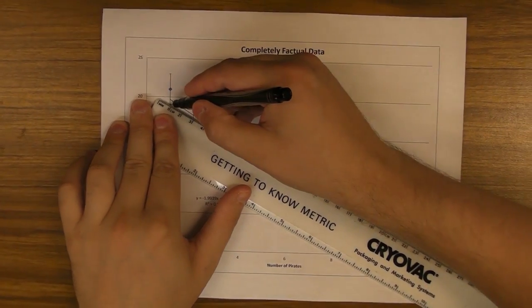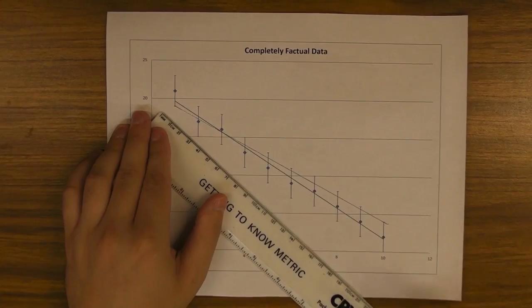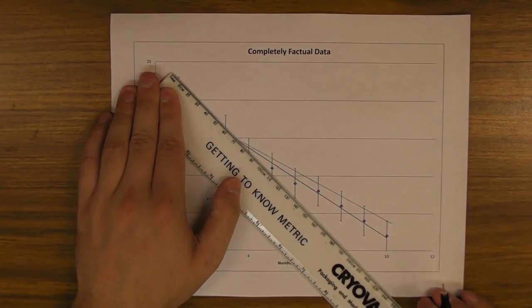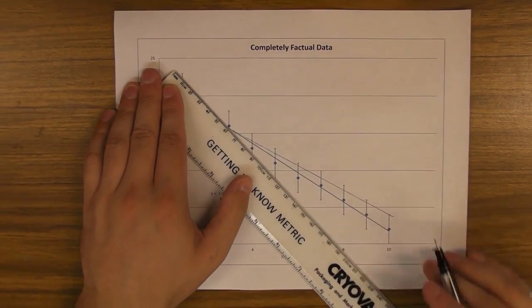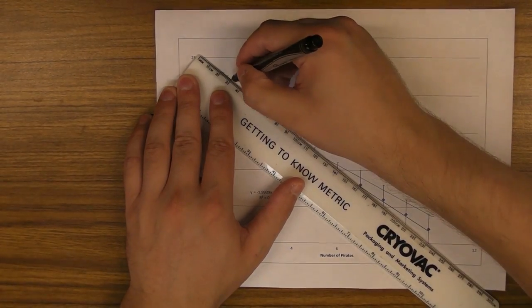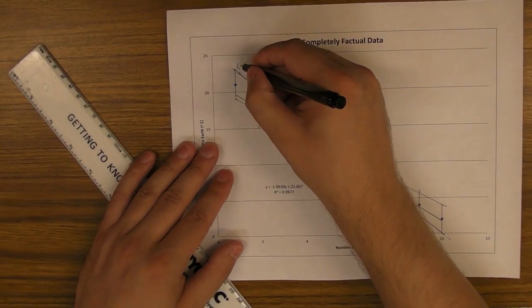In this case, the line goes through all data within uncertainty. Our second line will begin at the upper bound of the first point's error bar and end at the lower bound of the last point's error bar. This time, there are a couple of points that do not fit the line within uncertainty. It would be acceptable to adjust the line to fit those points. However, we will carry on this way because it results in a larger error value.